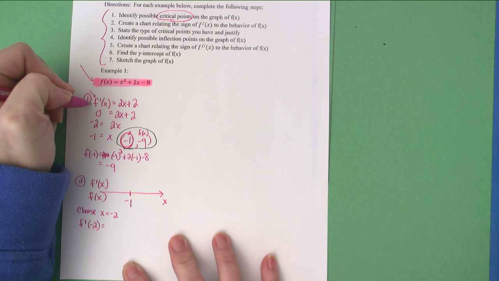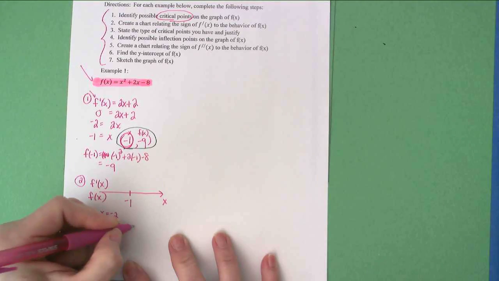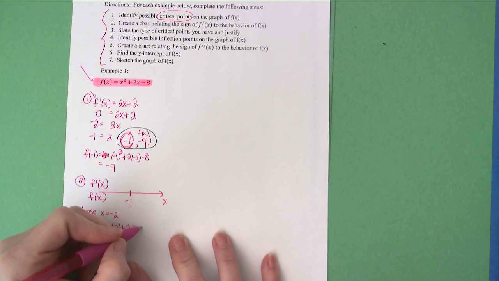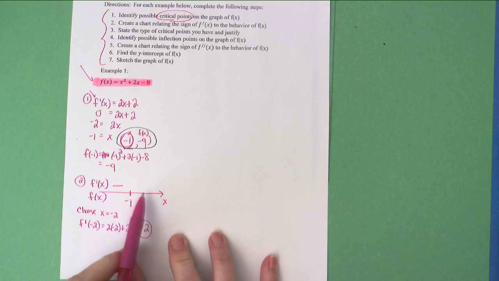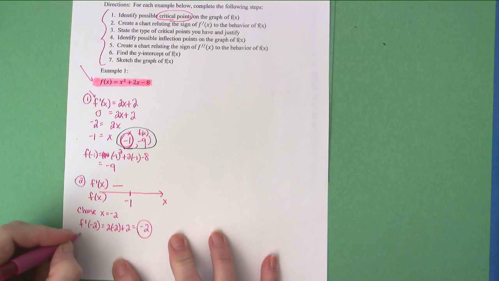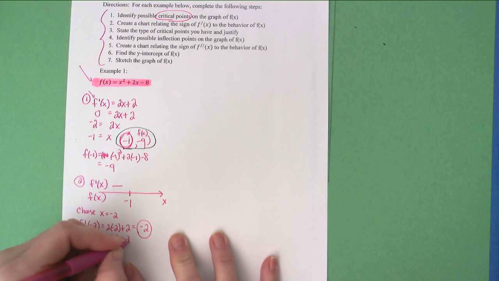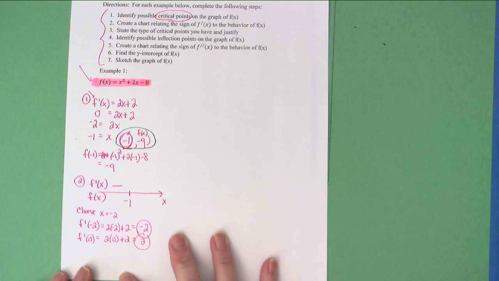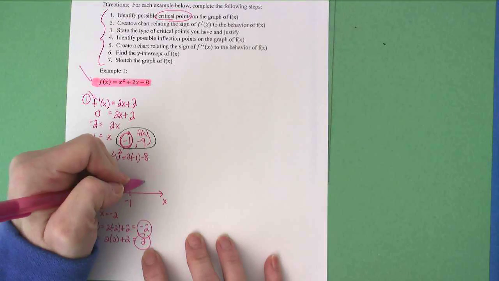F prime of negative 2 is going to be 2 times negative 2 plus 2, which is negative 4 plus 2, is negative 2. So the sign of my derivative, the sign of my slope, is negative when I'm to the left of negative 1. Now I'm going to pick an x value to the right of negative 1, maybe 0. F prime of 0 will be 2 times 0 plus 2, which is 2. So the slopes of my tangent lines to the right of negative 1 are positive.